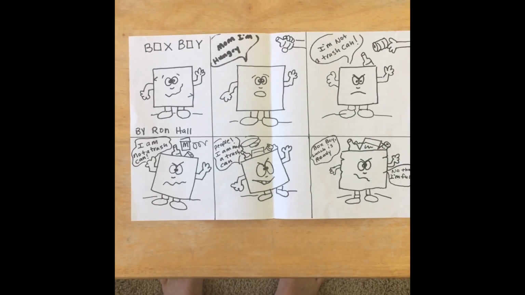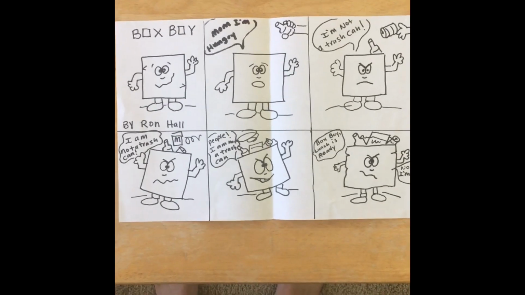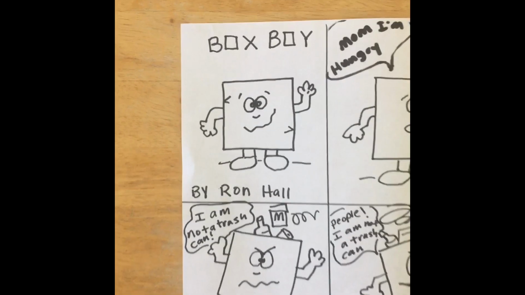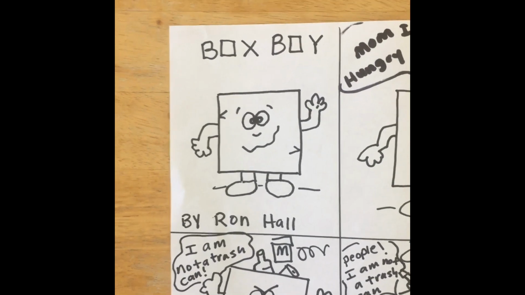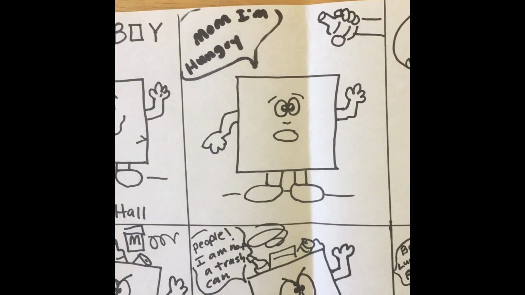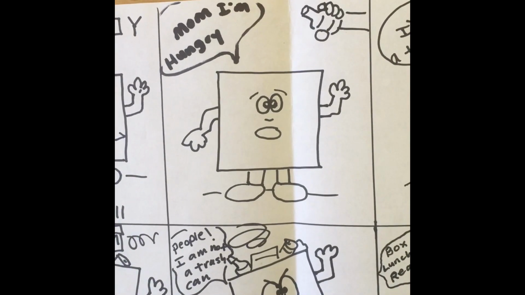So this is the second comic strip I made. This one is inked, and I probably would go back and refine it and make it a little more neat, but it's called Box Boy by Ron Hall. So it starts with Box Boy, our protagonist, our main character, and he is moving through. It says, "Mom, I'm hungry."